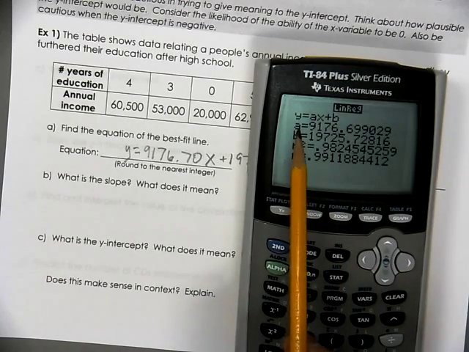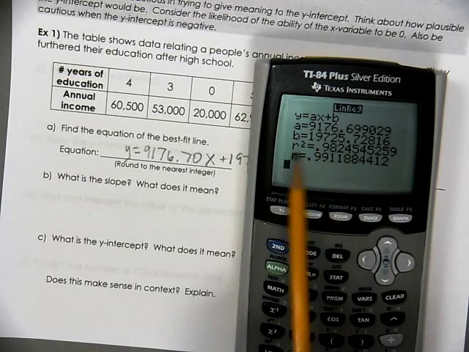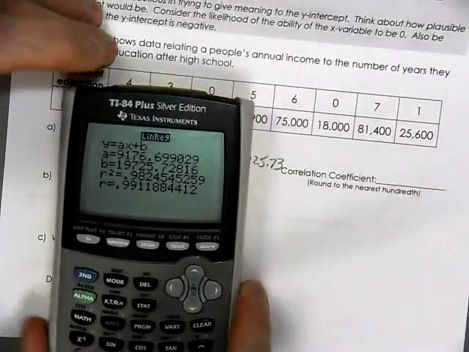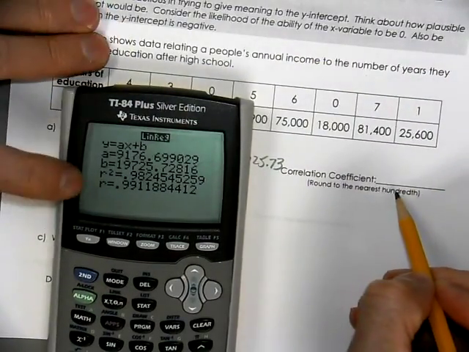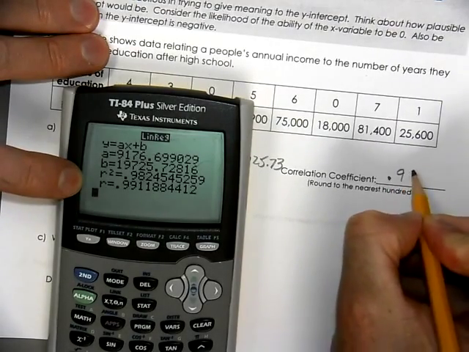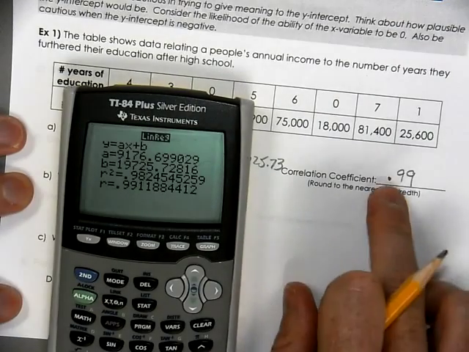Now you can see it gives you the same A, the same B, but it gives you these two correlation coefficients. The one we're interested in is just the normal R. So around to the hundredths spot. Tenths, hundredths. So these points would be very close to a line, because it's very close to 1, a positive correlation.